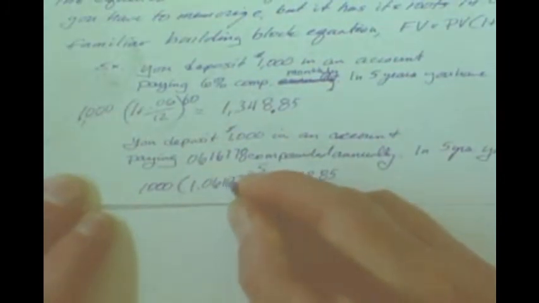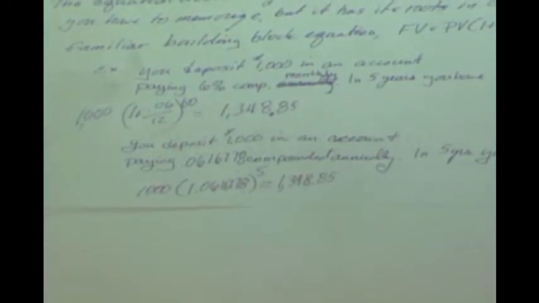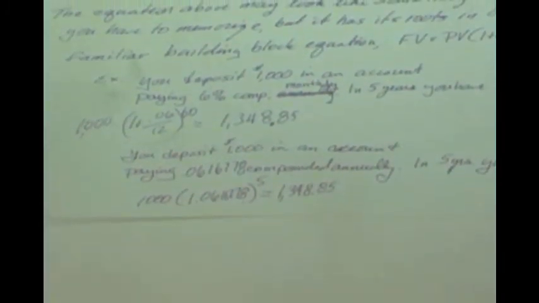Should have been a 6 there. Okay? Now you shouldn't have much rounding error at all.